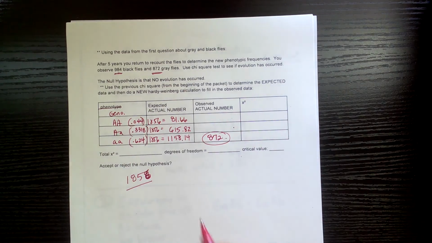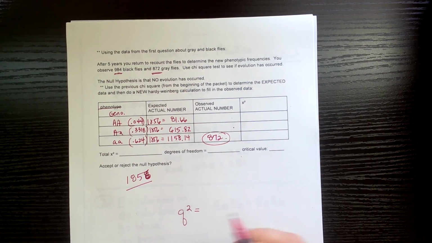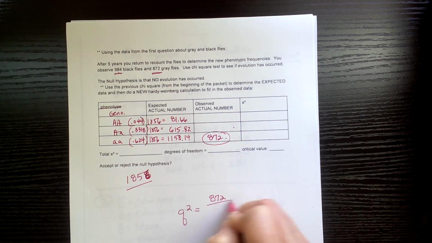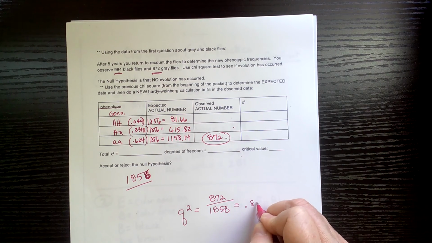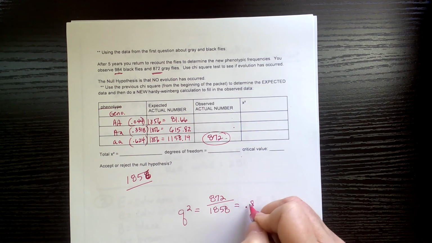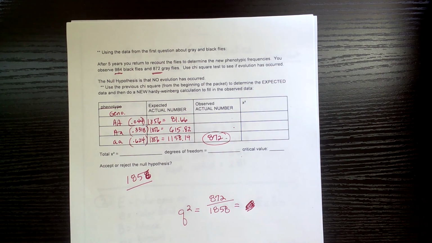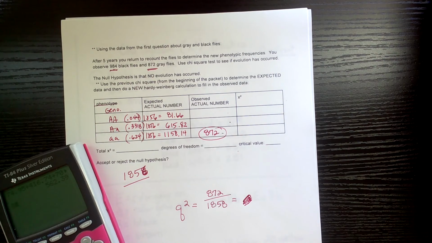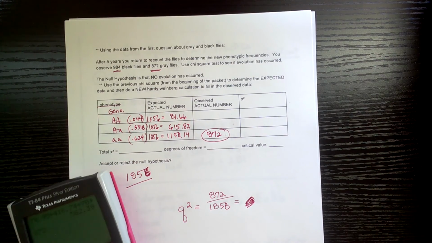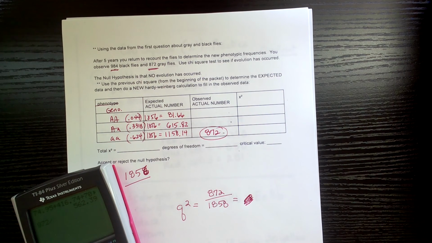All right, so 872 are our q squared. So it's 872 out of our total population. Gotta get my calculator out. All right, so our q squared is 872 divided by the total number of flies, which is 1858.